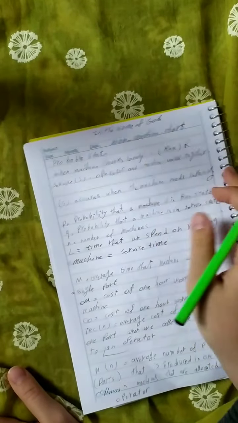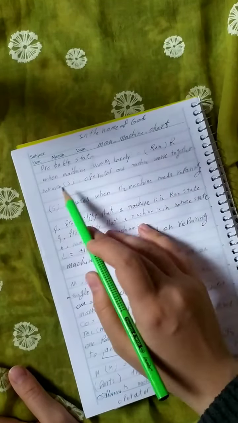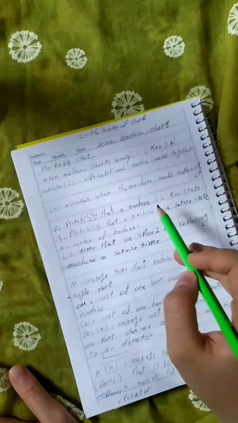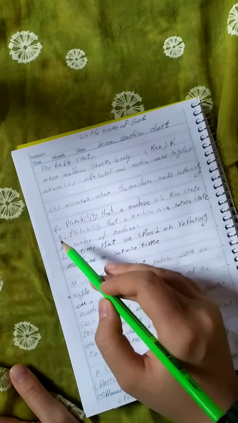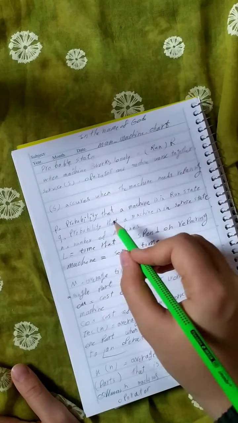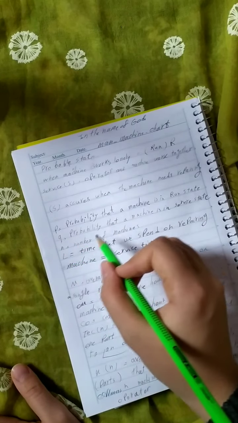Actually I said here, machine is in run state, and P is the probability that a machine is in run state, and Q is the probability that a machine is in service state.